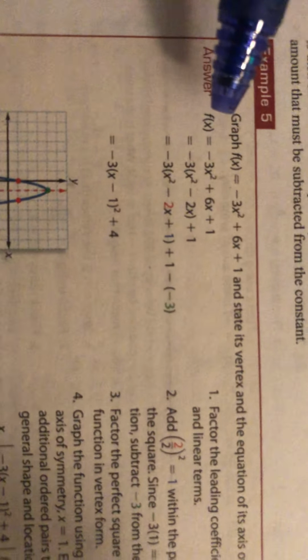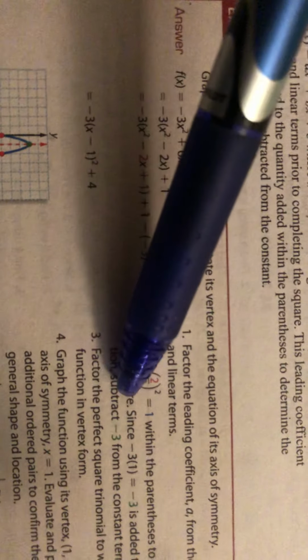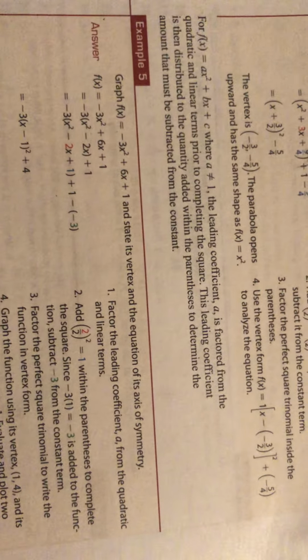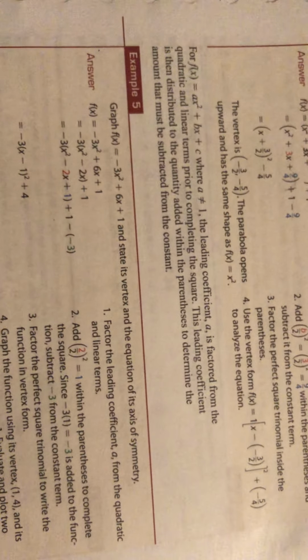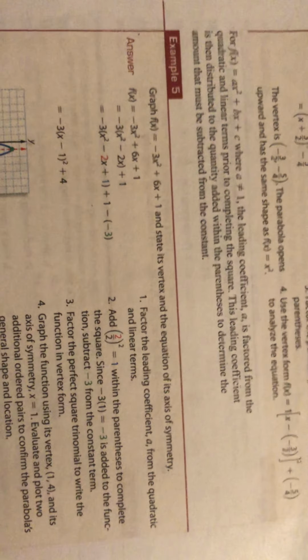When you're completing the square, the difference this time is, instead of setting it equal to 0 as we did before, you're using your function, which is f of x, p of x, or whatever they choose. So this time you're solving for an x and y instead of two x's.